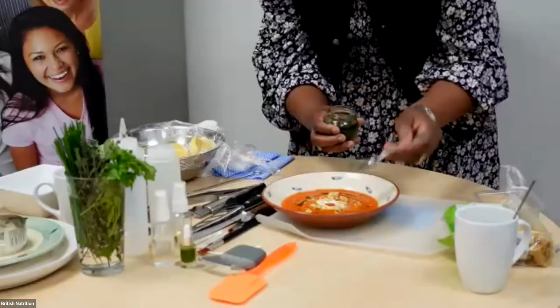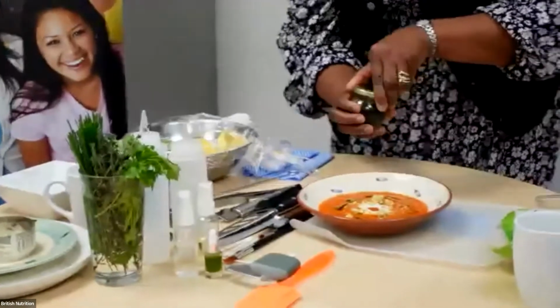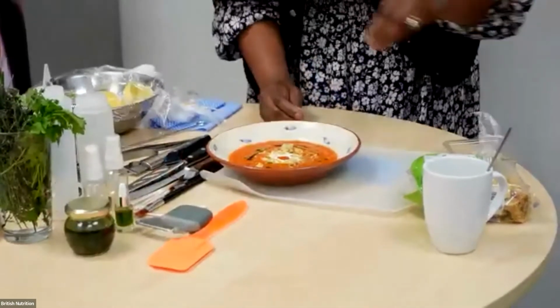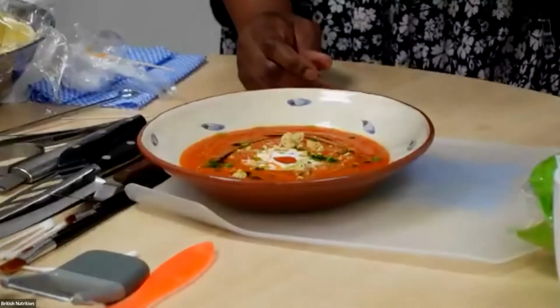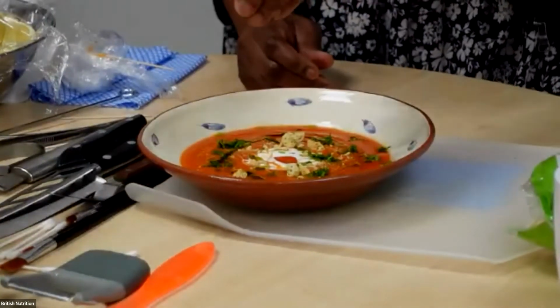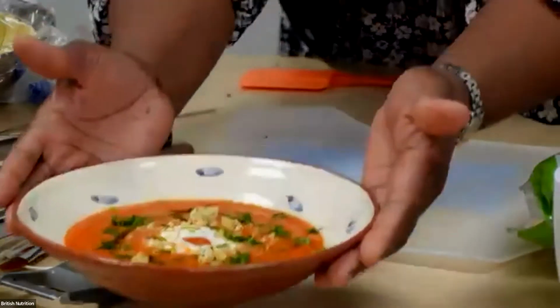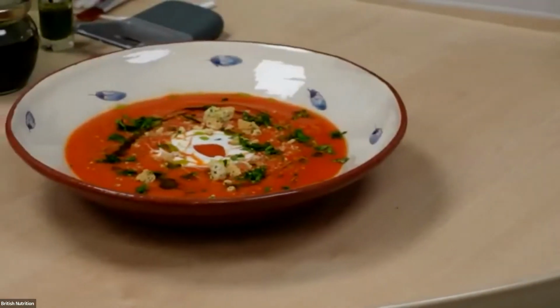See that effect? It's so effective. And then we have some parsley, freshly chopped parsley. And there we have our soup. Hope you can all see that. Very, very quick, very easy to do.